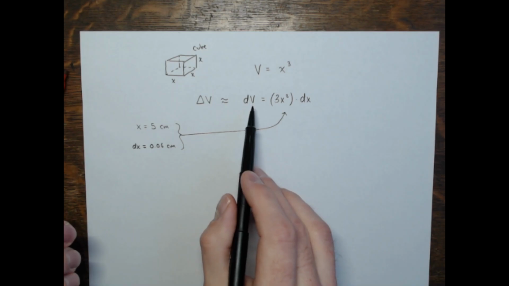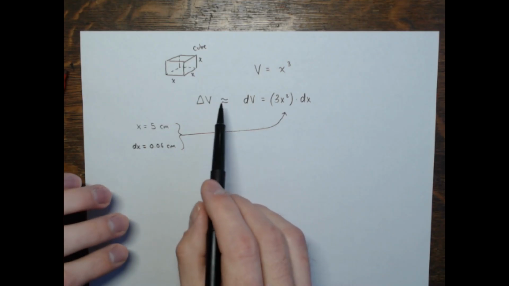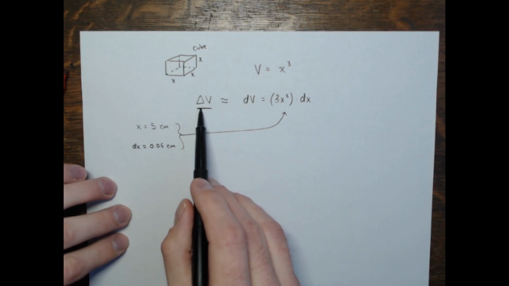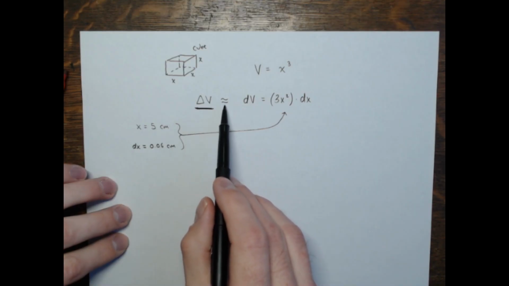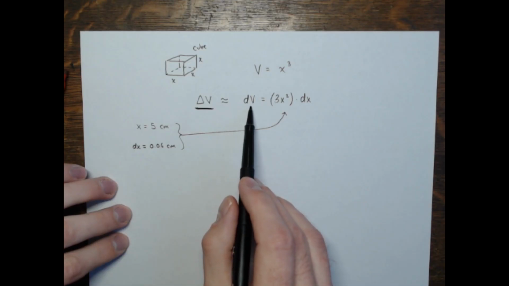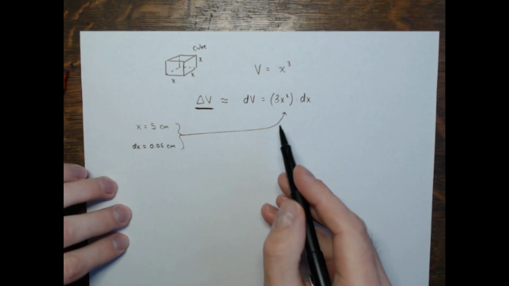And then we're plugging these in and getting a possible error. They said use differentials to estimate the error in the computed volume of the cube. And so here's how much the volume might have changed, the actual error, delta V. We're approximating it with our differential, dV.